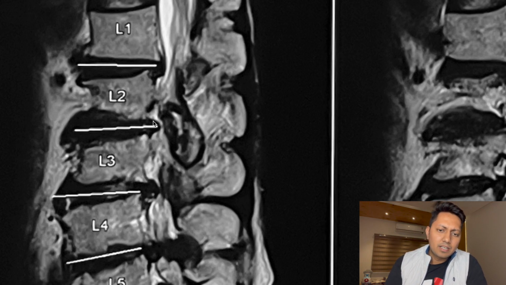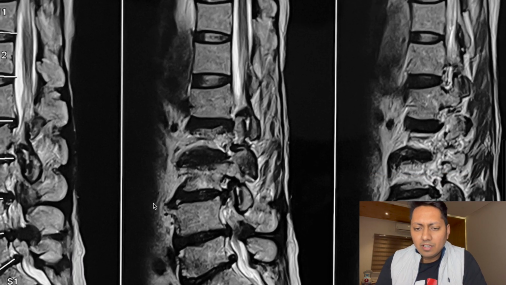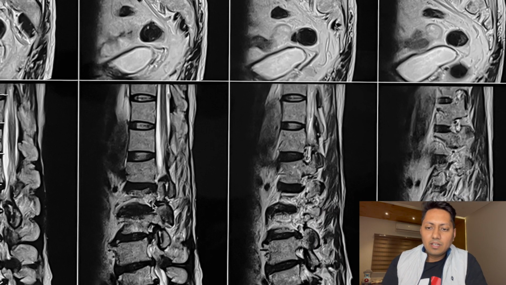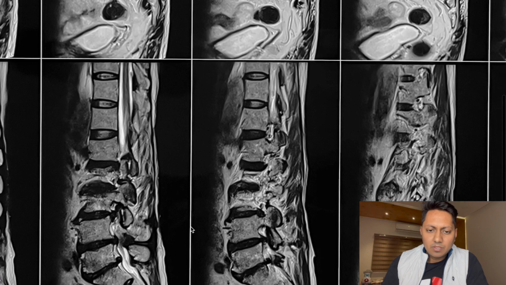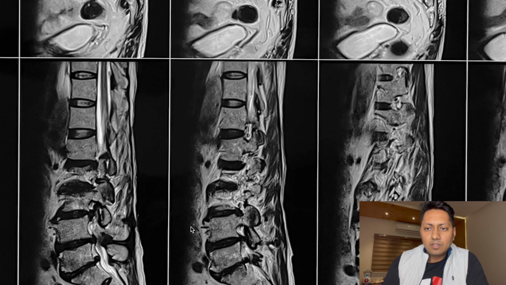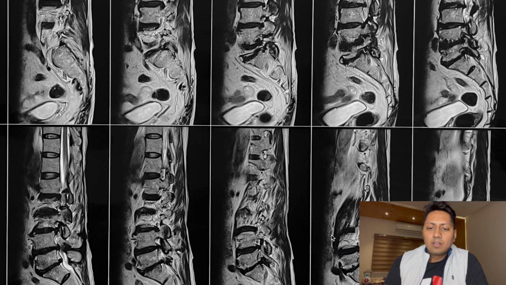Now you may say that he has a multi-level disc at L1, L2, L3, L4 and S1, and he may need a multi-level decompression, but clinically I feel he has L4 and L5 only right-sided symptoms, so my targets are just those two nerve roots, and I'll try to decompress just those two nerve roots only.